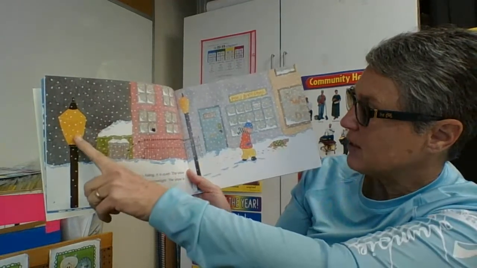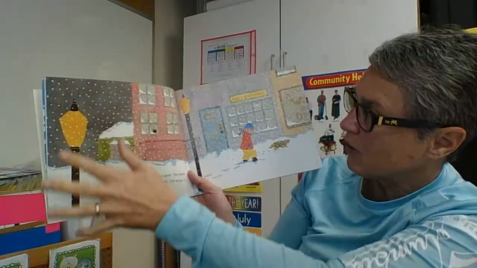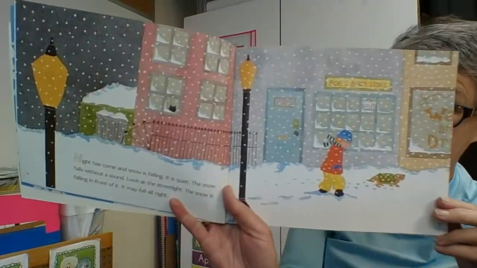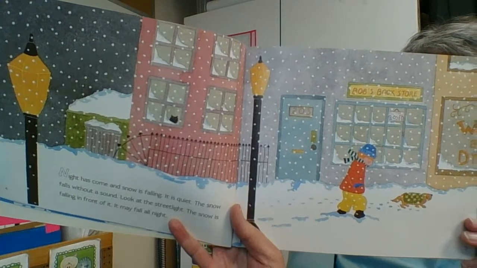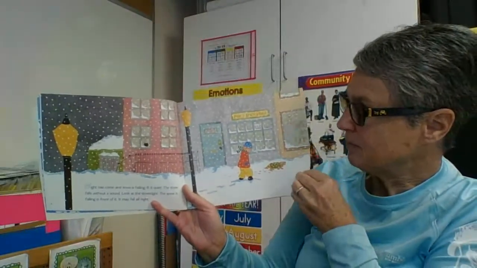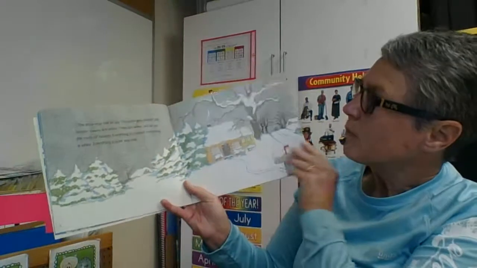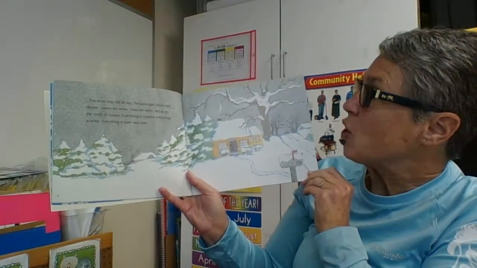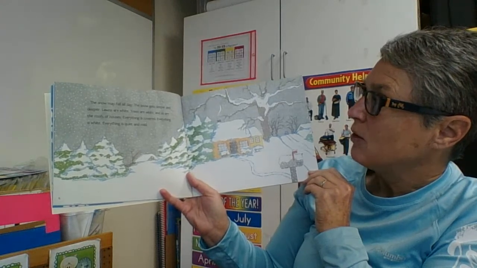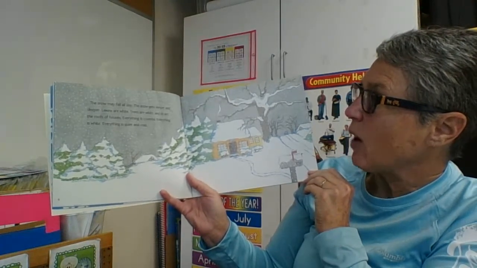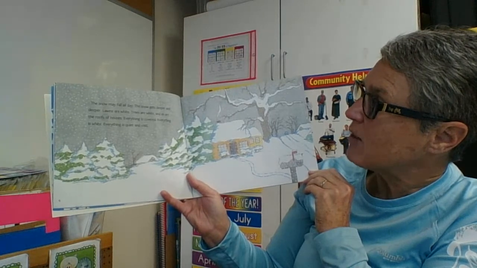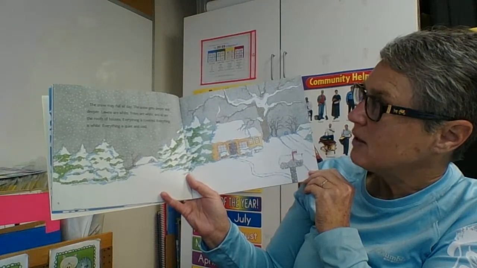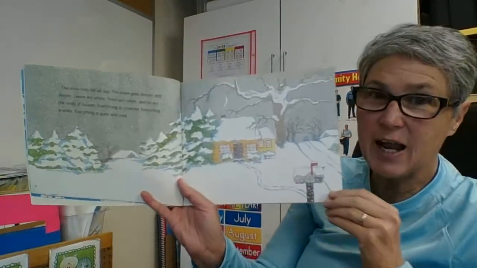Look at the street light. The snow is falling in front of it. It may fall all night. The snow may fall all day. The snow gets deeper and deeper. Lawns are white, trees are white, and so are the roofs of the houses. Everything is covered. Everything is white. Everything is quiet and cold.